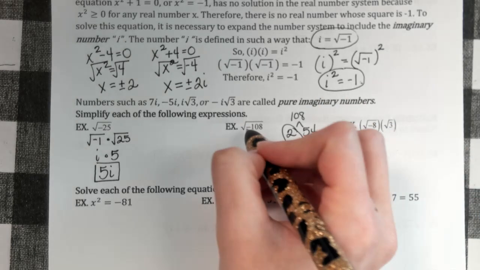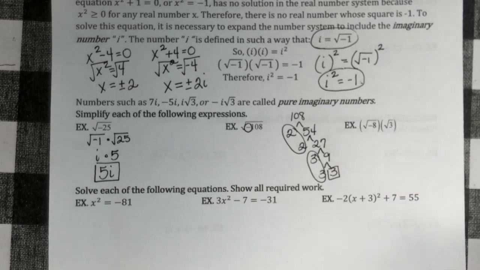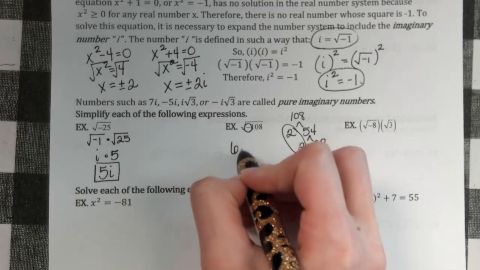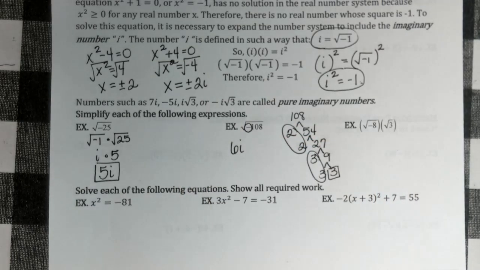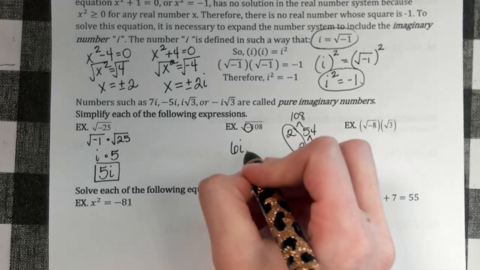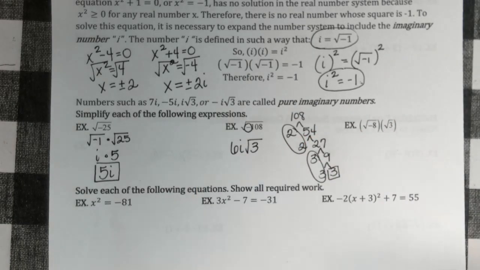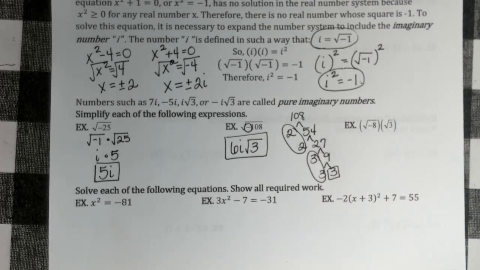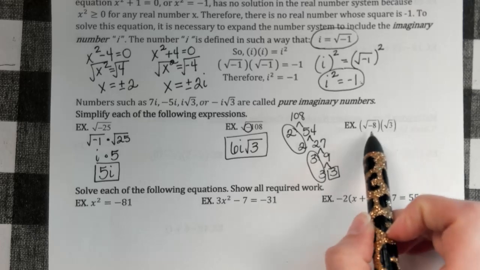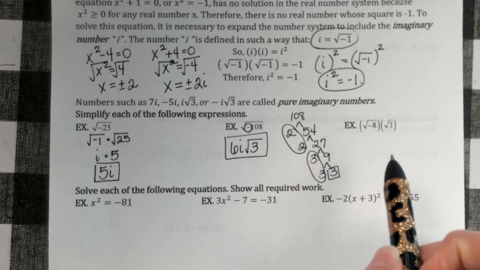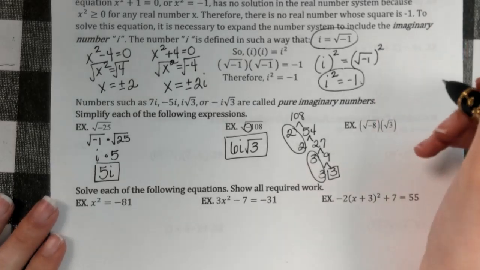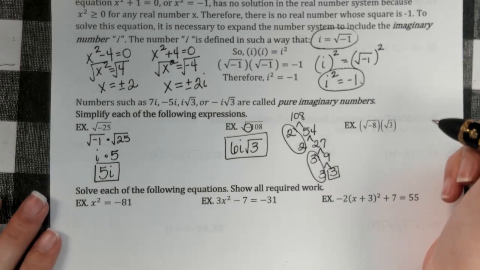But I also have to account for the negative that's underneath that radical. So that 2 times 3 would give me 6. Then I pull out the i for the square root of negative 1, and then I've got square root of 3. Okay. Now, when you're multiplying like this, anytime you're multiplying with a negative, you have to simplify and take that i out first. Okay, so square root of negative 8, what could that simplify to?